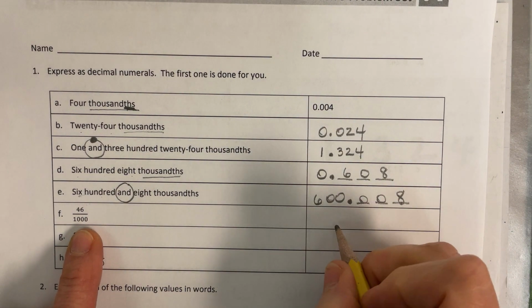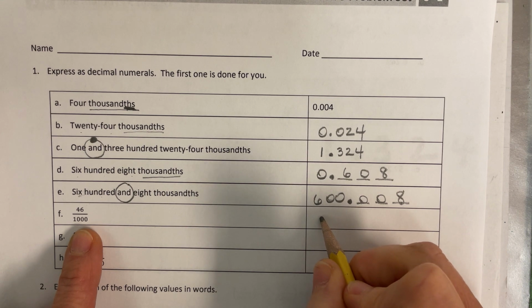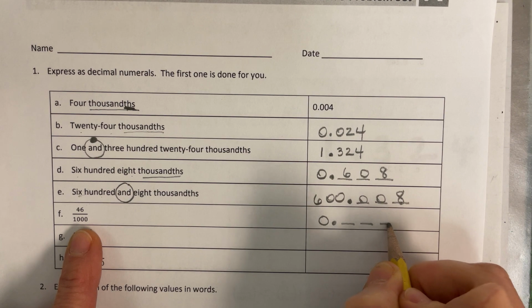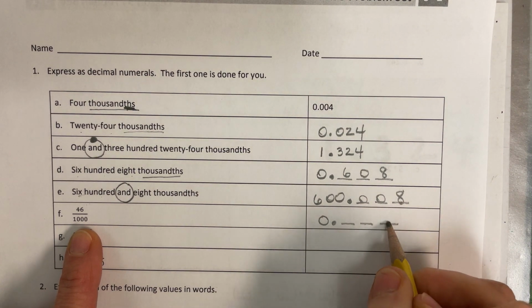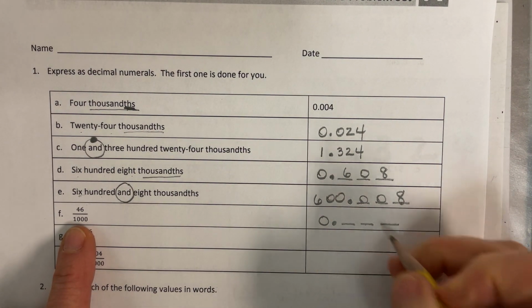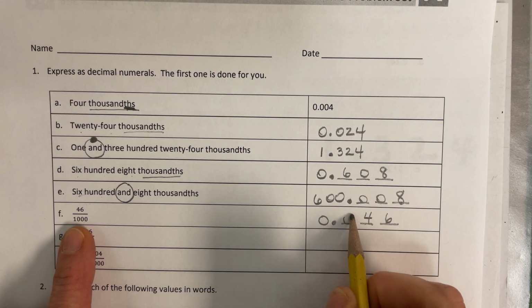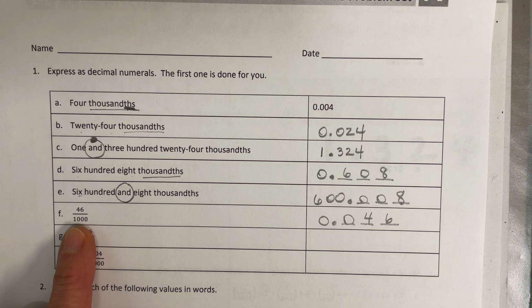So again, on my place value chart, there is no whole number, and it has to end in the thousandths place. Tenths, hundredths, thousandths. So if it's 46, it has to end right here. So that means I fill in my gap with a 0.